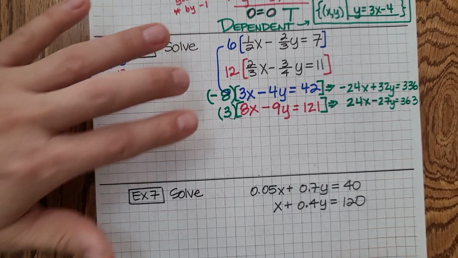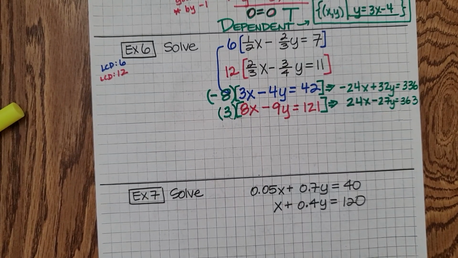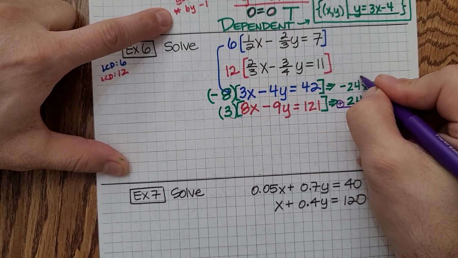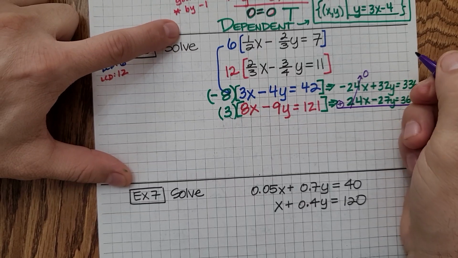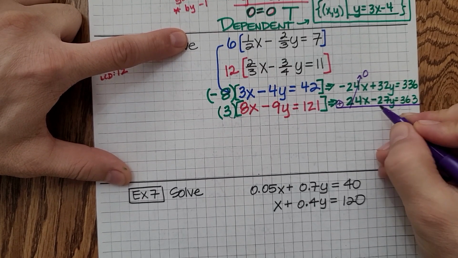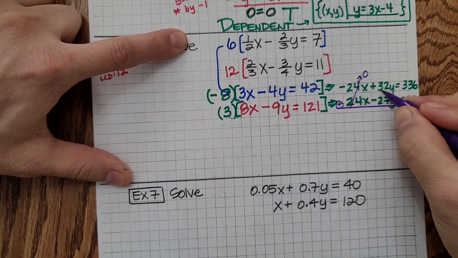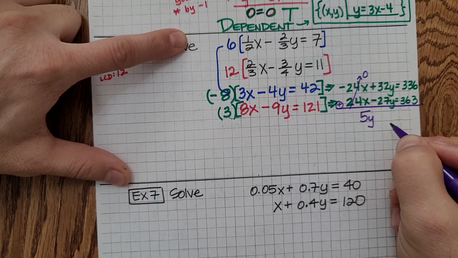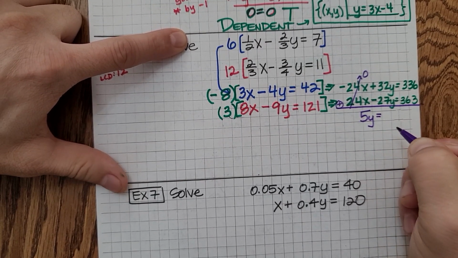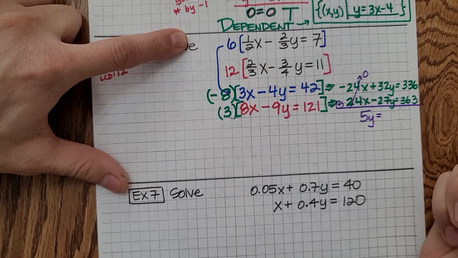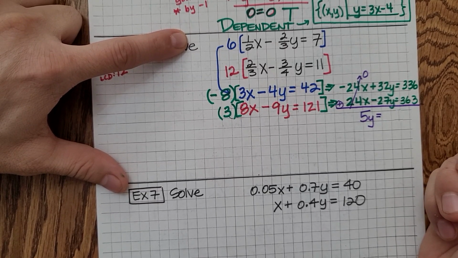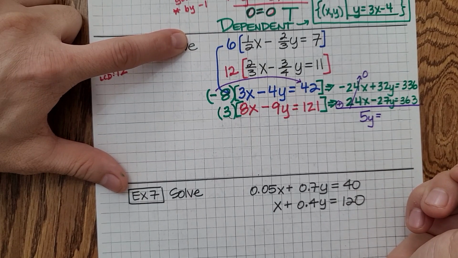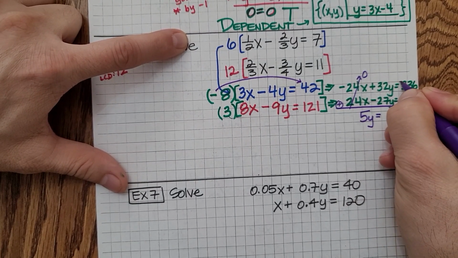Come over here to these two green equations, draw a line, and add them up. Bye-bye birdie, that becomes 0x, or 0. 32y plus negative 27y is the same thing as 32y minus 27y, or 5y, equals. Oh yeah, don't forget your negative signs right here. Negative 8 times 42 is equal to a negative.